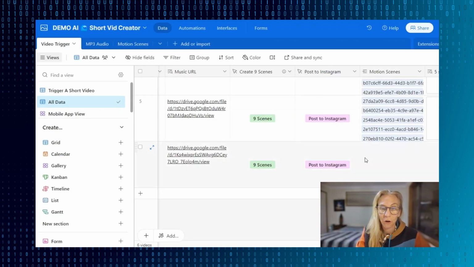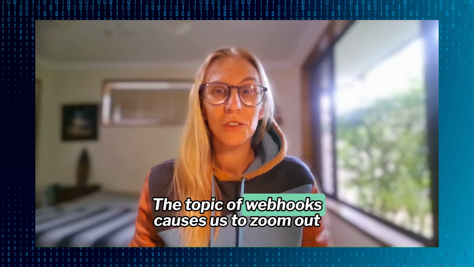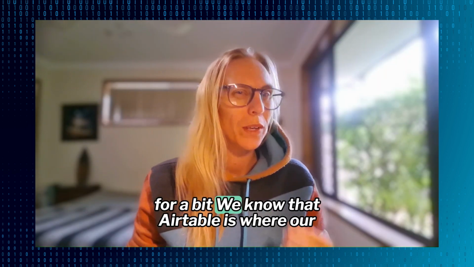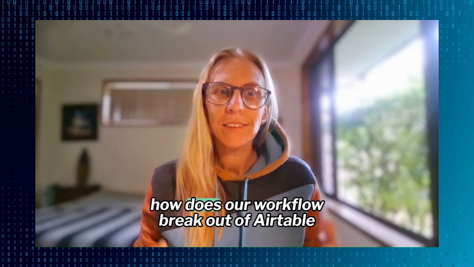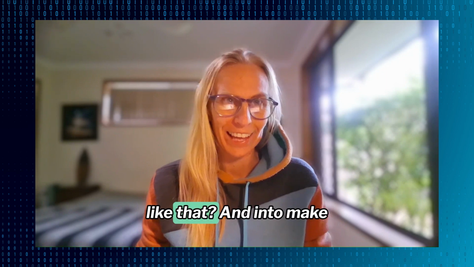The last aspect of the Airtable build I'll cover are the webhooks and automations, which I'll discuss in detail next. The topic of webhooks causes us to zoom out for a bit. We know that Airtable is where our workflow starts, but it leaves Airtable. How does our workflow break out of Airtable like that and into Make?